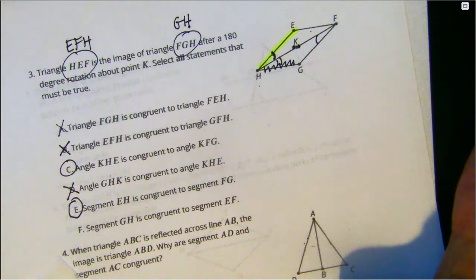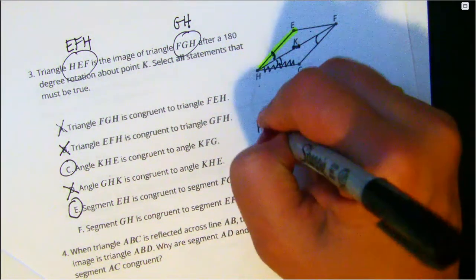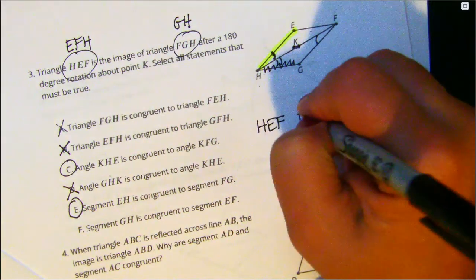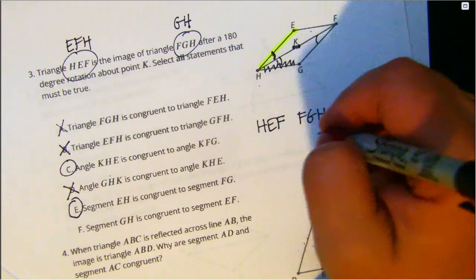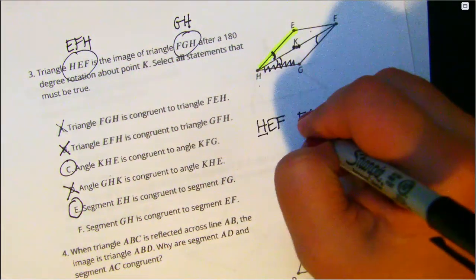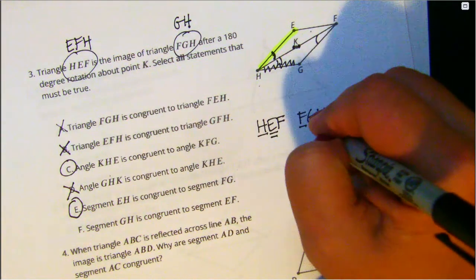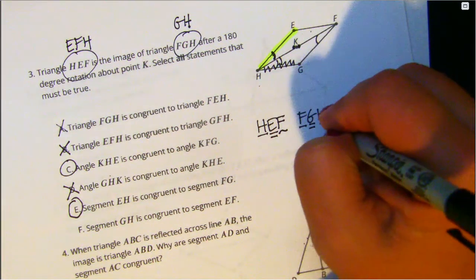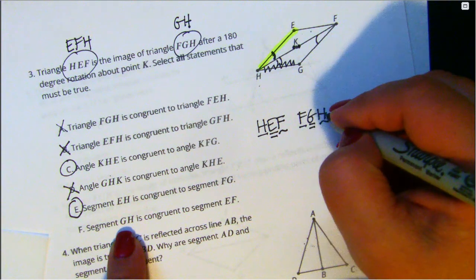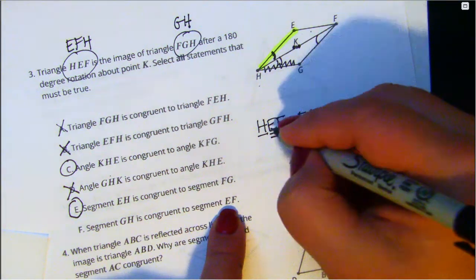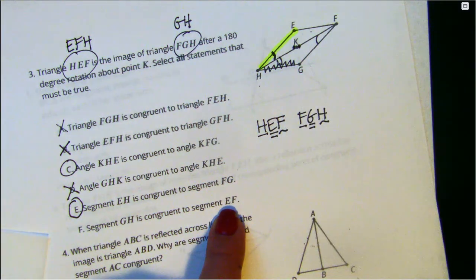And I'm going to kind of show you how you don't really have to use the transformation. You can just look. They originally gave us this statement right here, right? So that's the order. I can tell H corresponds to F, E corresponds to G, and F corresponds to H. So now let's look. GH, that's the second two, go to EF, the second two. That is correct. They're in the right order.